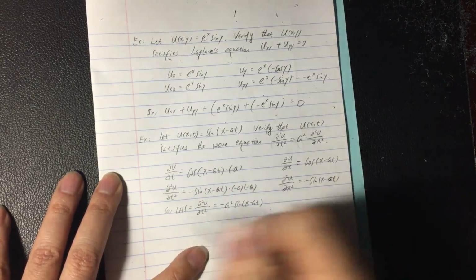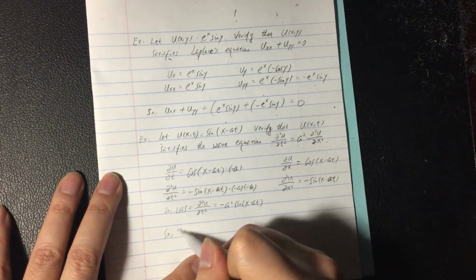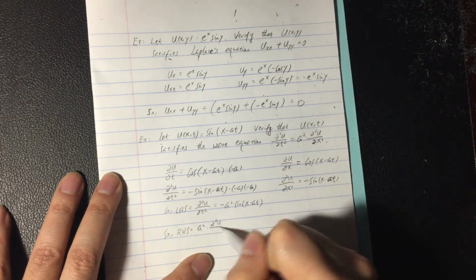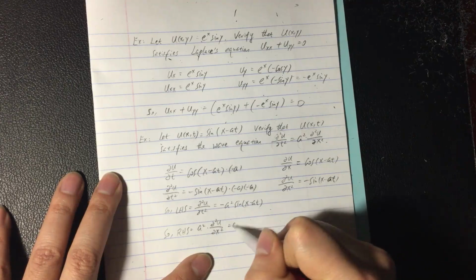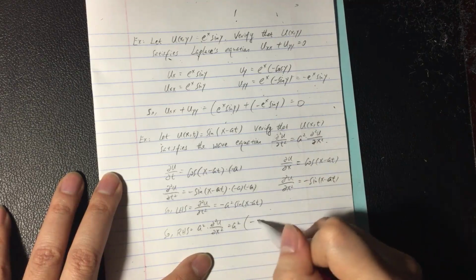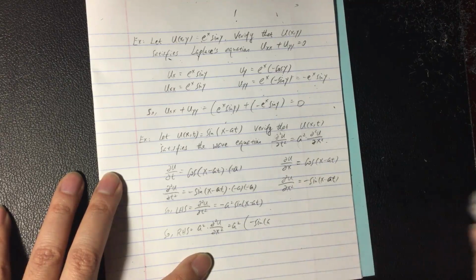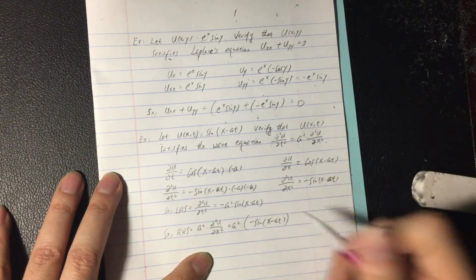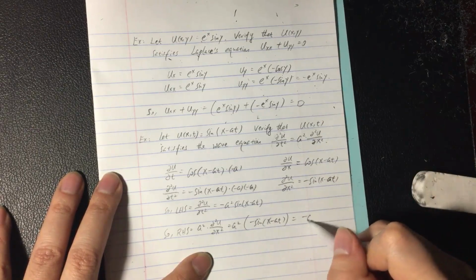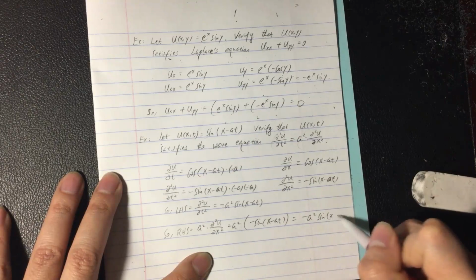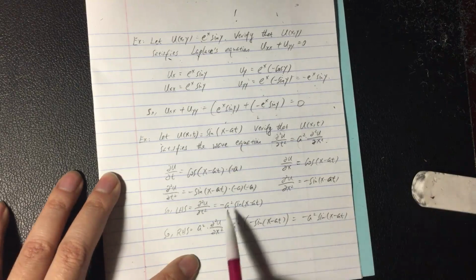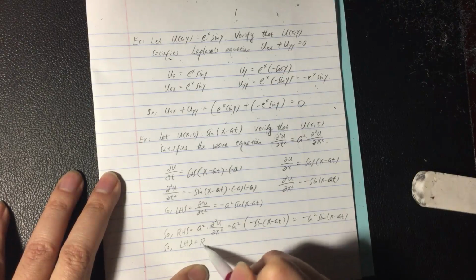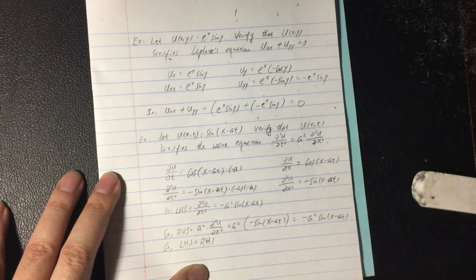So the right hand side equals a squared times delta square u over delta x square, which is a squared times negative sine of x minus at. If we simplify, that's negative a squared sine of x minus at. We can see that they are the same. So the left hand side equals the right hand side. That's how we verify our equation.